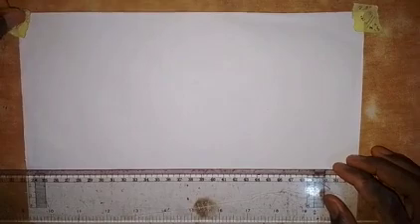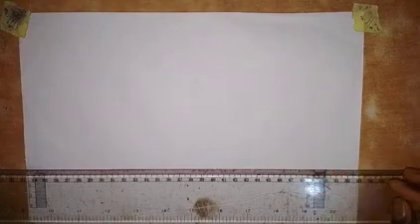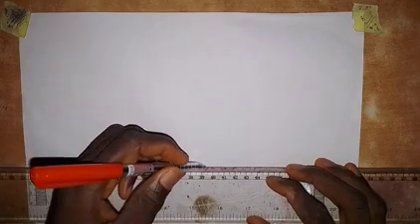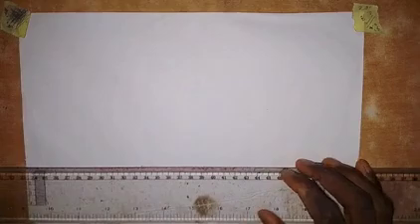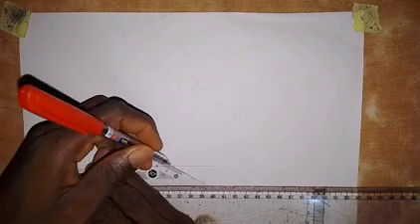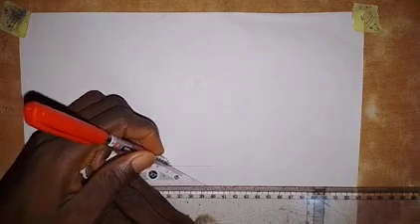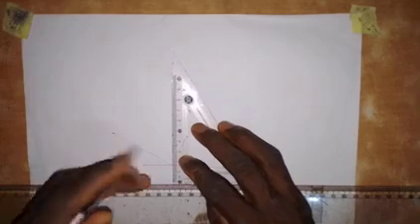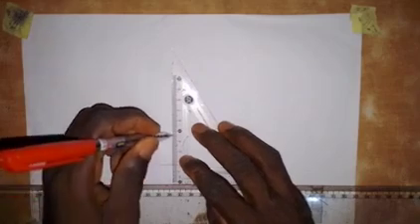So the first thing that we are going to do here is to draw a horizontal line. So I will draw a short horizontal line here, and then with my 30 degrees square, I'm going to draw a line in this direction. So I'll draw a line in this direction like this. Then at this point, I'll draw a vertical line here.